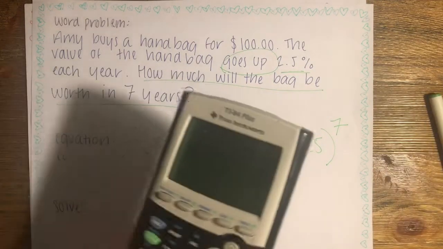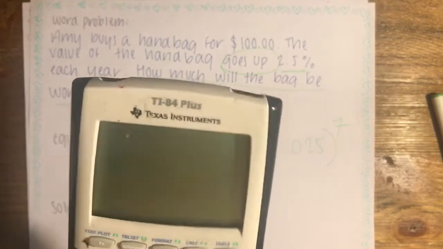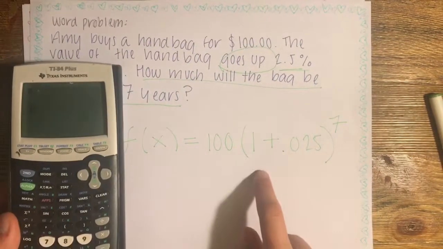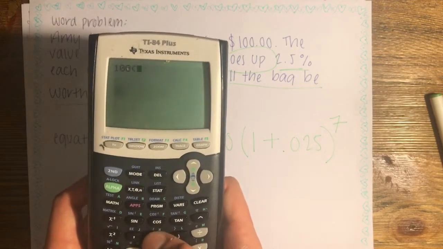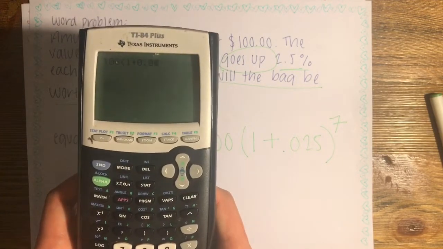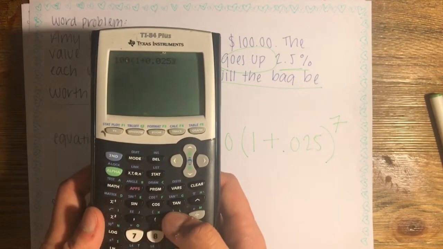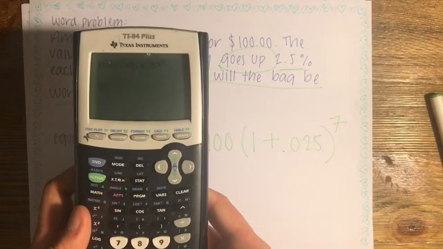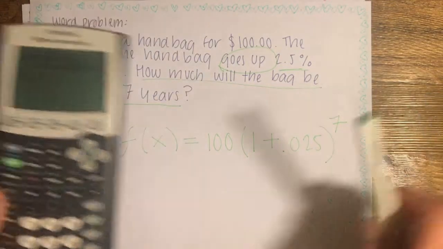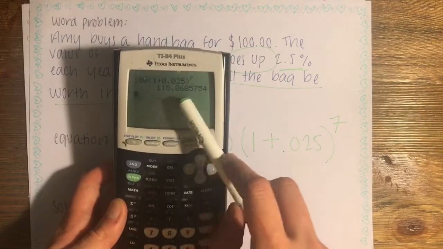Now to solve, we're going to use our handy dandy calculator. Just plug in exactly what's right here. So 100 parentheses 1 plus 0.025, close parentheses, and then this button right here, to the 7th power. Enter that, and that is our answer, 118 point blah, blah, blah.